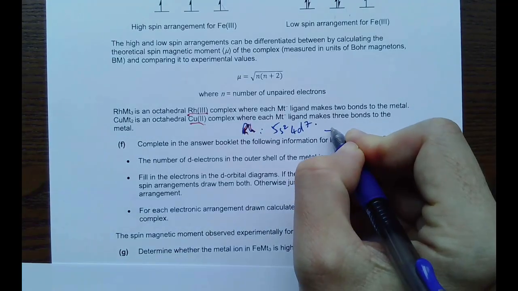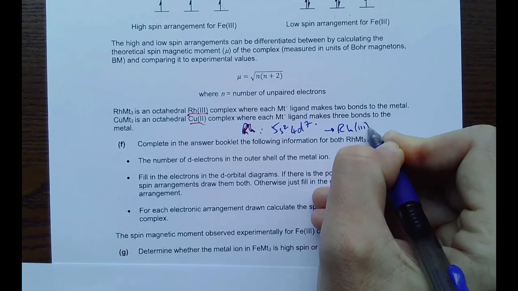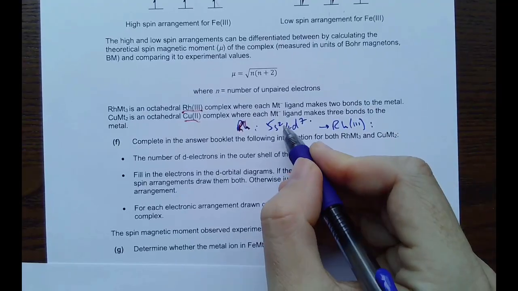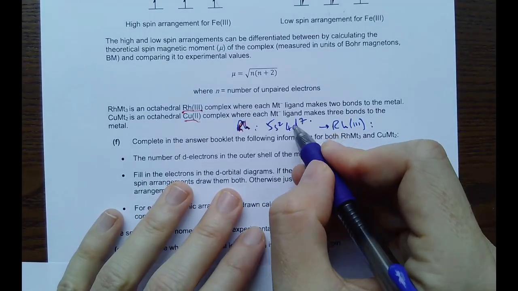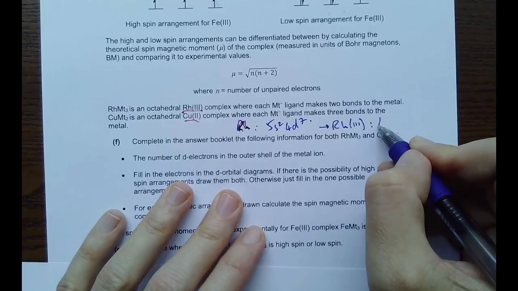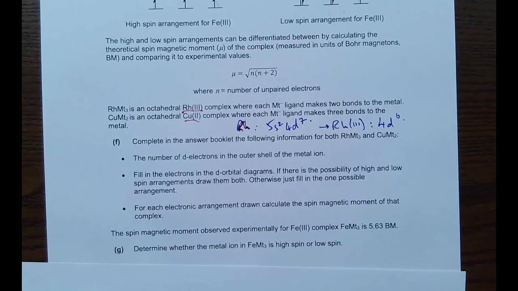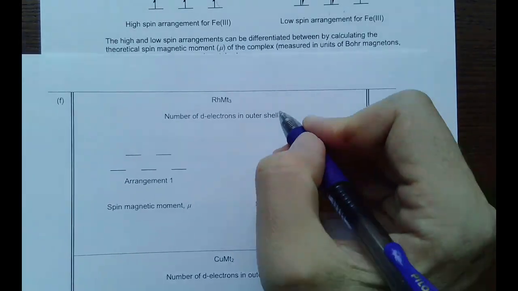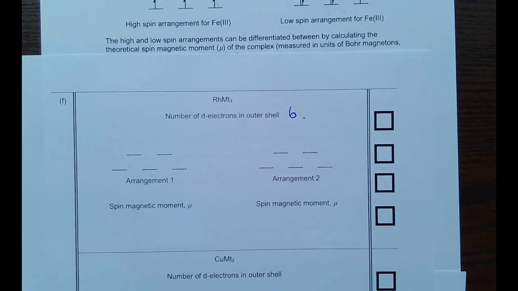But I've not got rhodium, I've got rhodium 3. So I'm going to lose my s electrons first, so I'm going to lose both of those and one of those, so I'm going to get 4d6. So number of d electrons in the outer shell is 6.